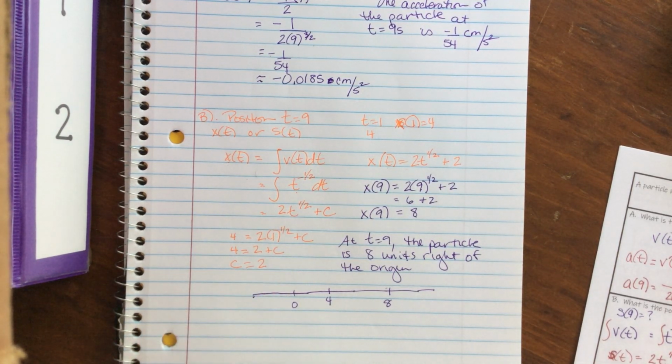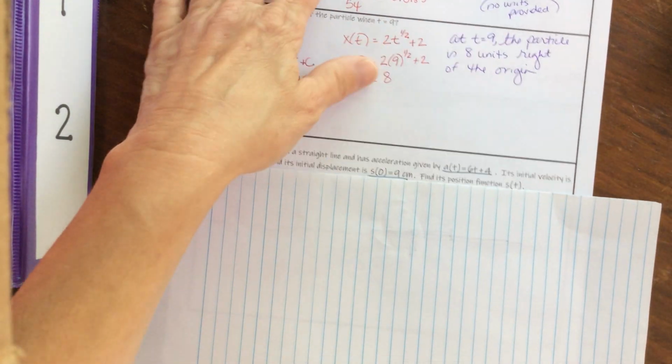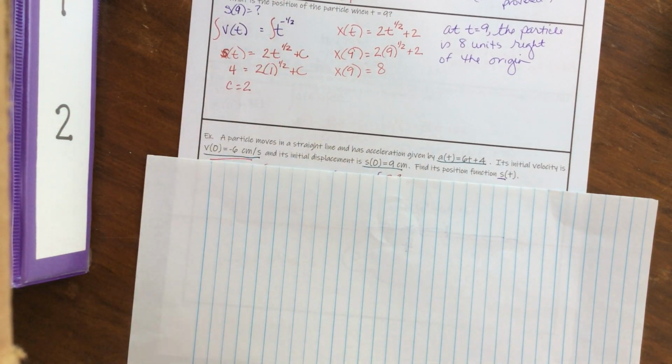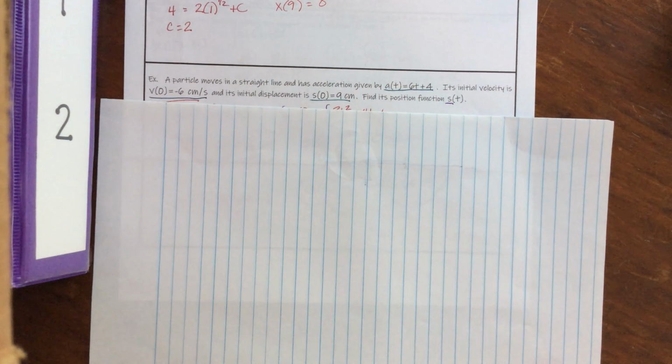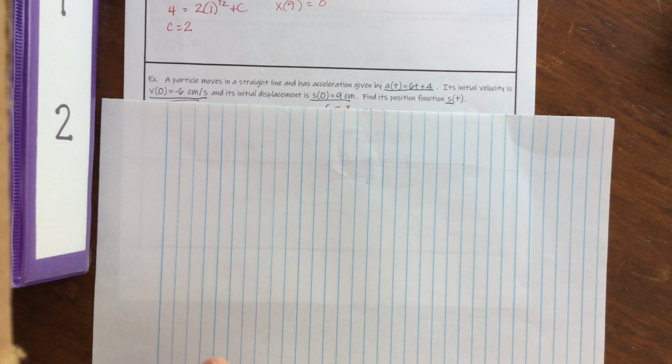All right, so moving on to the next example. It says, a particle moves in a straight line and has an acceleration that is given by a of t equals 6t plus 4.